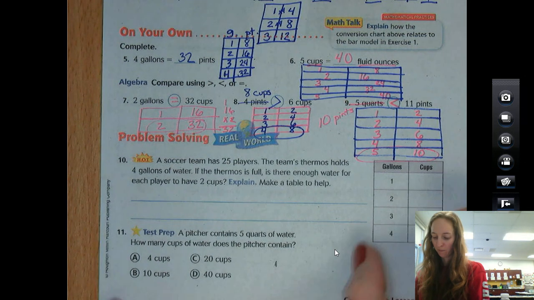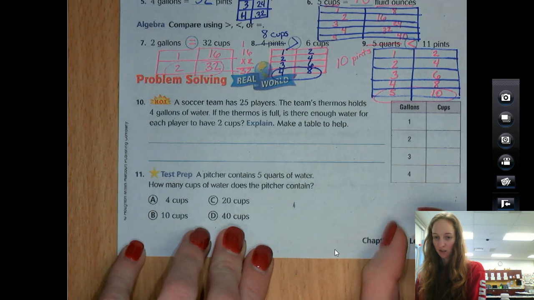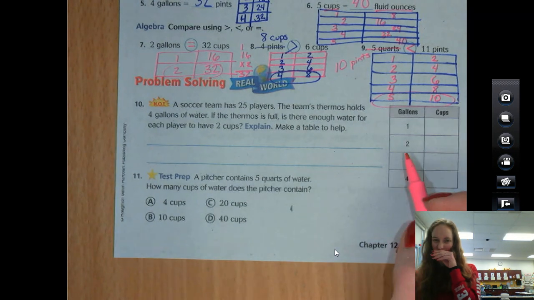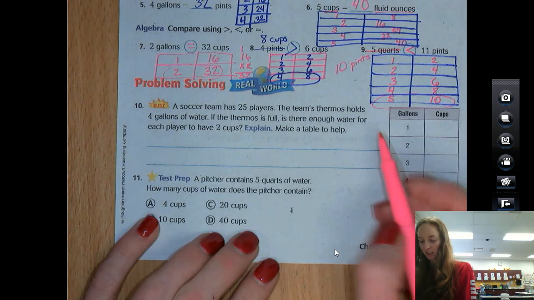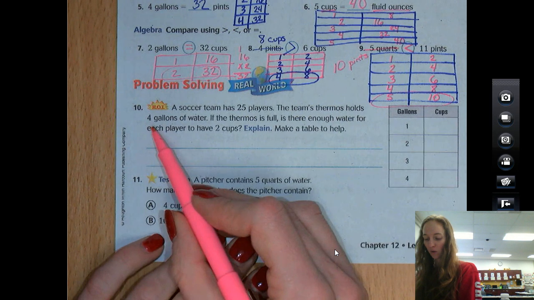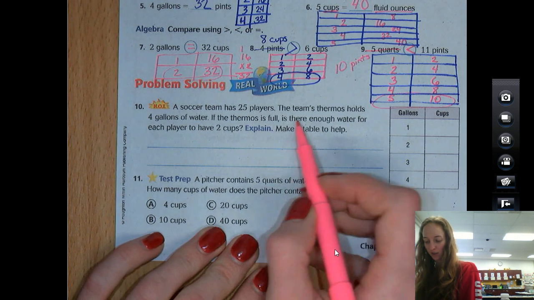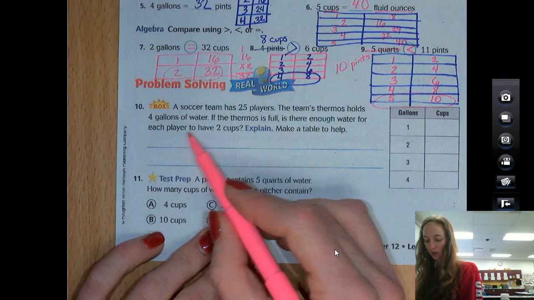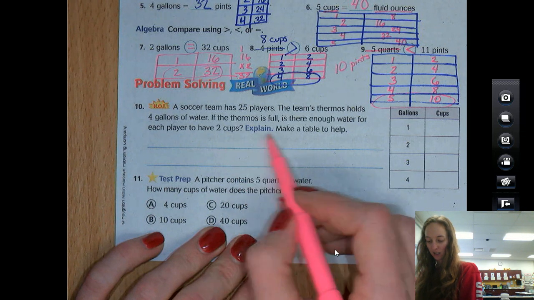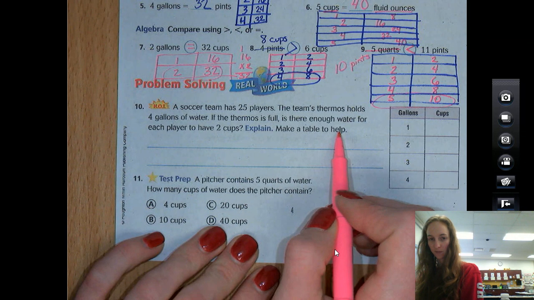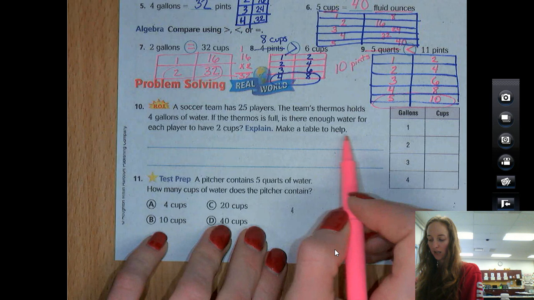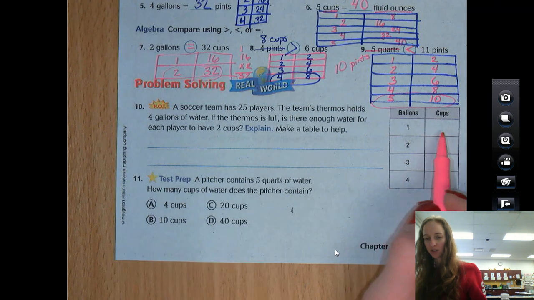Okay. We're almost done, guys. You're doing great. Okay. A soccer team has 25 players. The team's thermos holds 4 gallons of water. If the thermos is full, is there enough water for each player to have 2 cups? Explain. Make a table to help. Okay, so 1 gallon equals how many cups? Look at your Gallon Man.